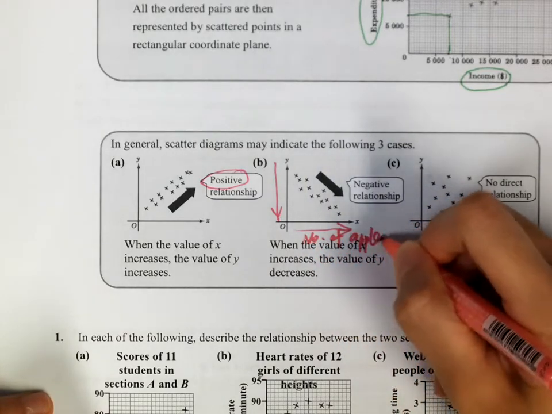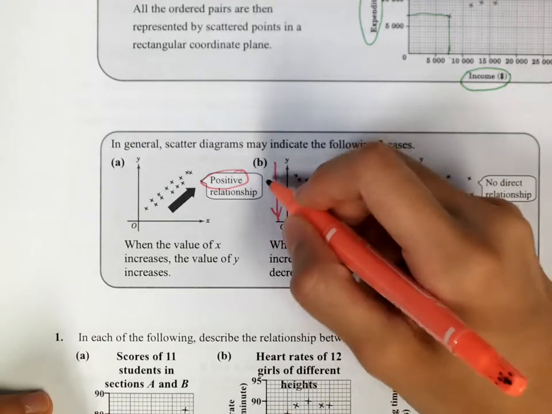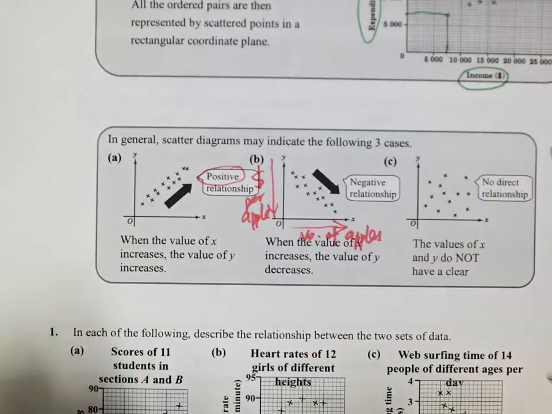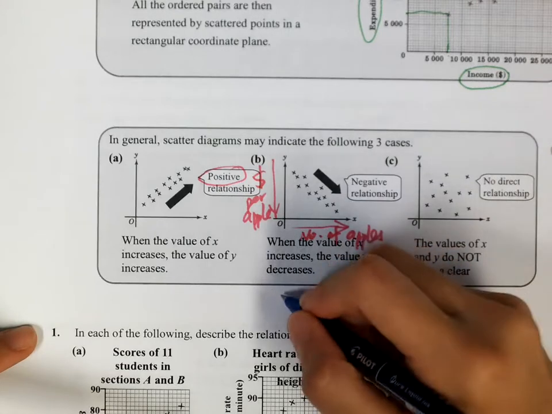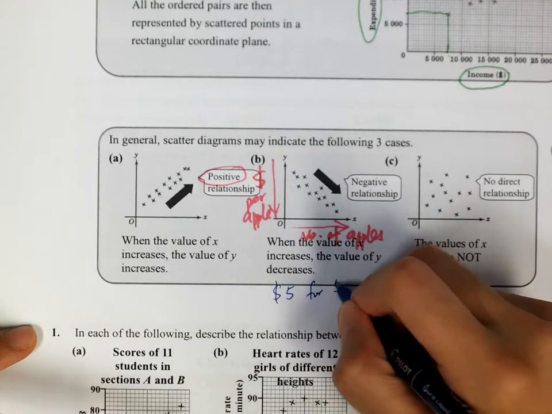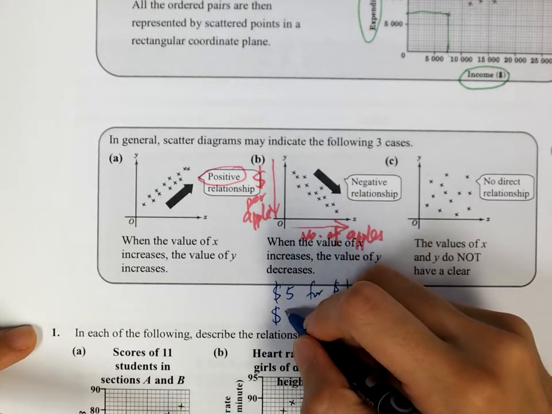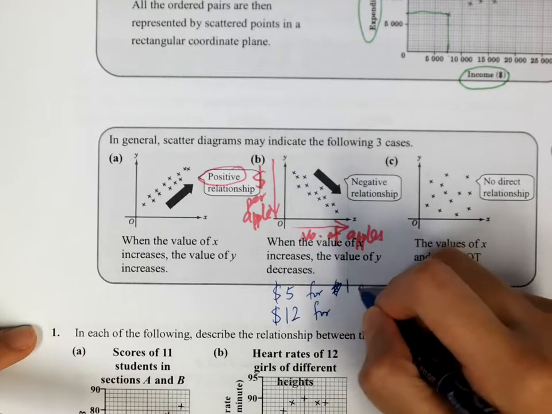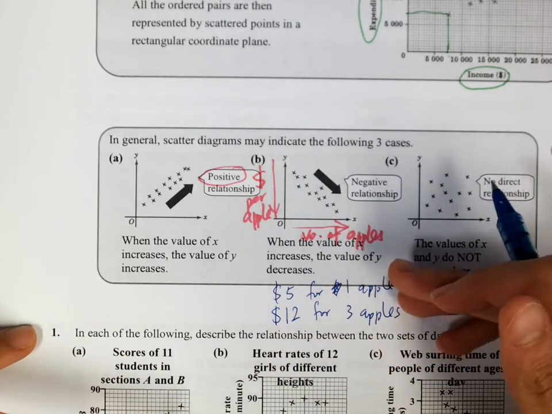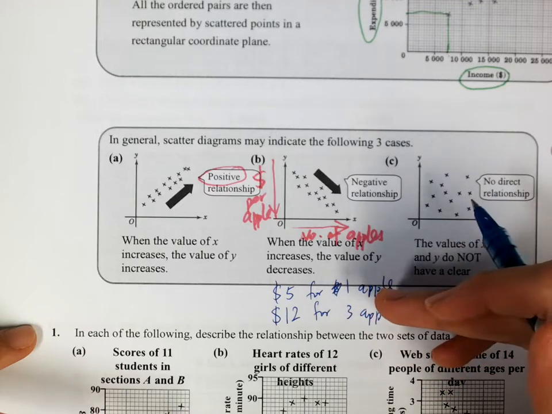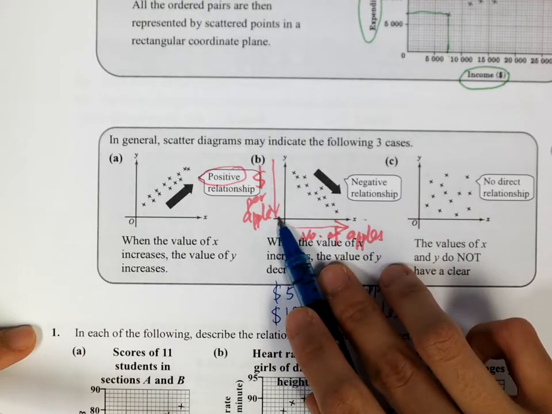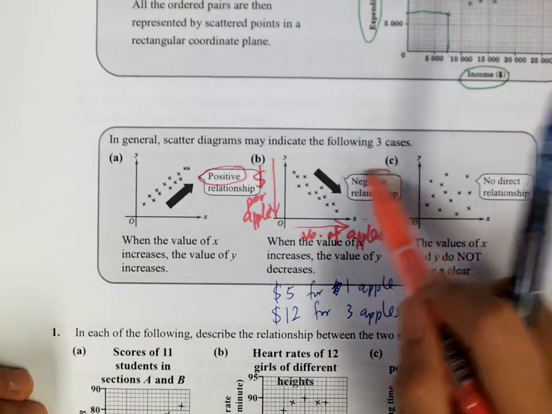the number of apples. The more apples you buy, the less money per apple you spend. For example, let's say $5 for one apple if you just buy one. But it will be like $12 for three. Usually the supermarkets ask you to buy the apples in a bundle. The more you buy, the price for each apple will be less. So this type of relationship we call a negative relationship.